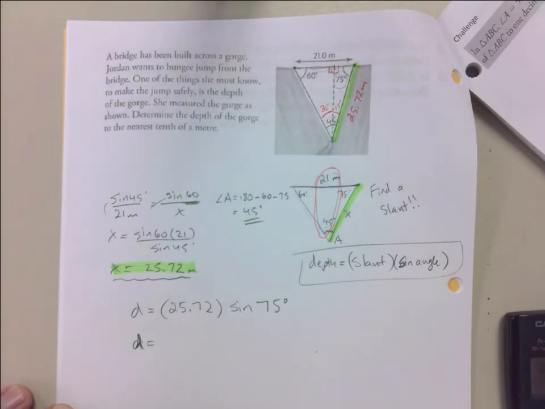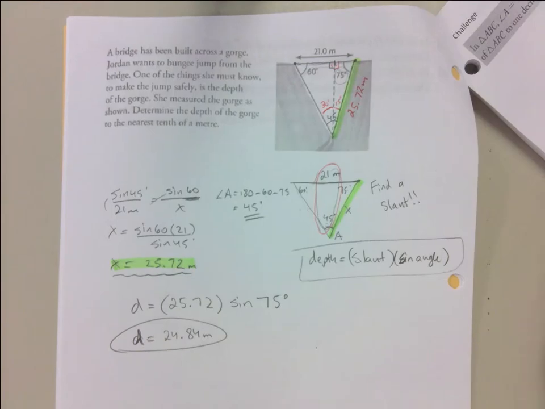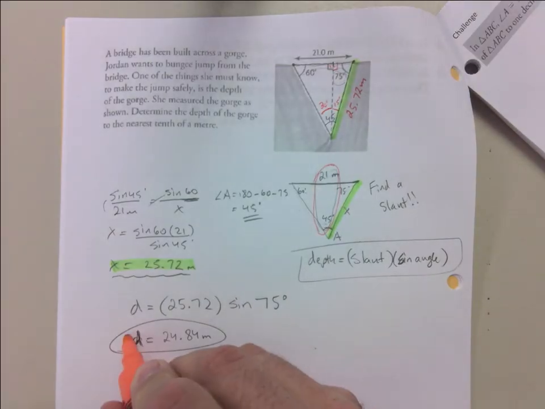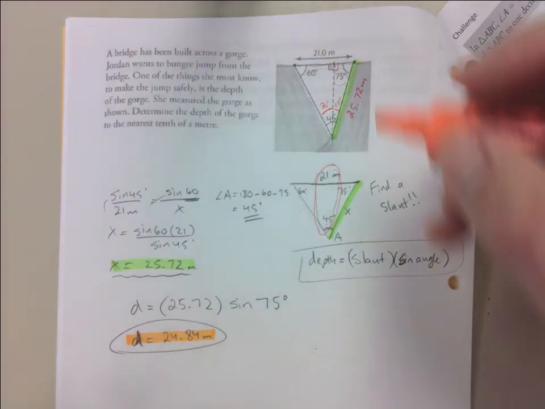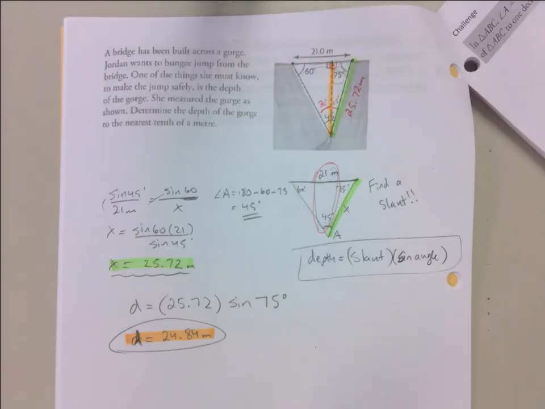I don't have the answer key in front of me right now, so I'm just going to do this with you. That's 24.84 meters. So that's how you find it. That's what it ultimately wanted. You want highlighters? I'll give you highlighters. That's the highlight right there, and that's the one we found. Perfect.